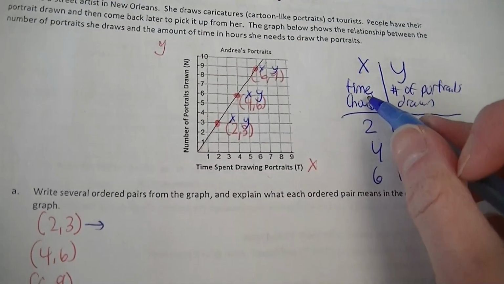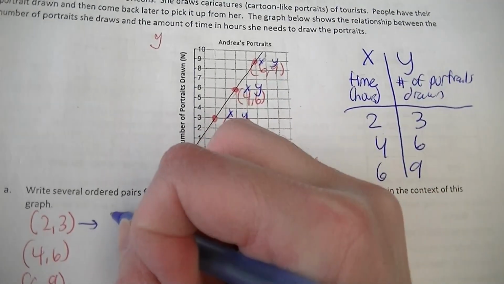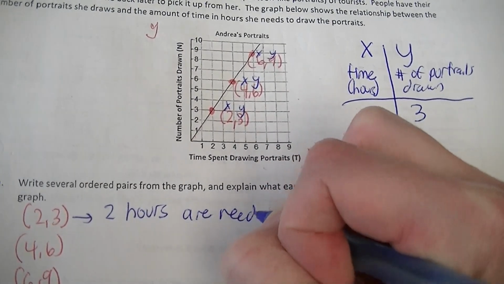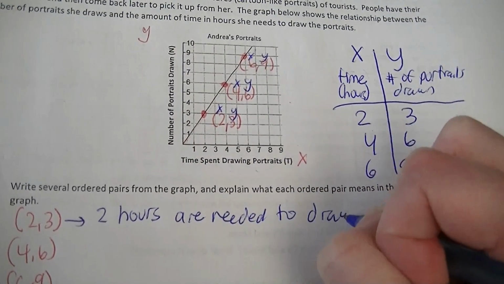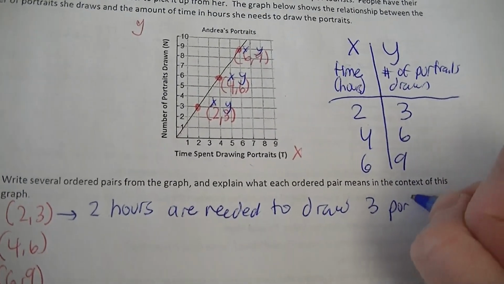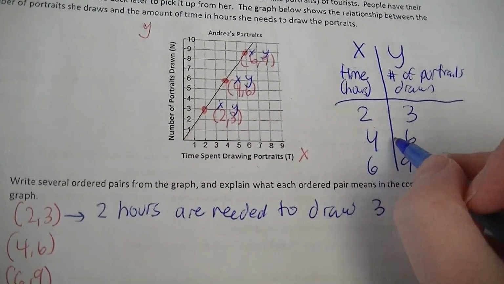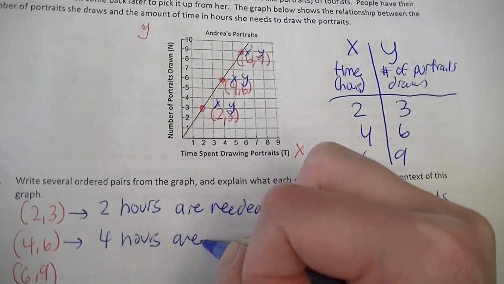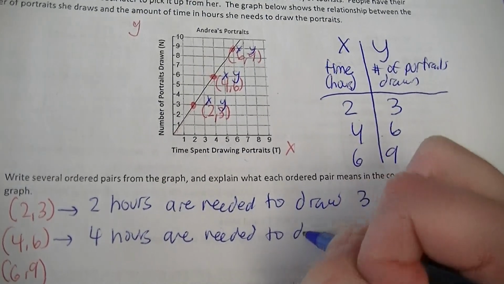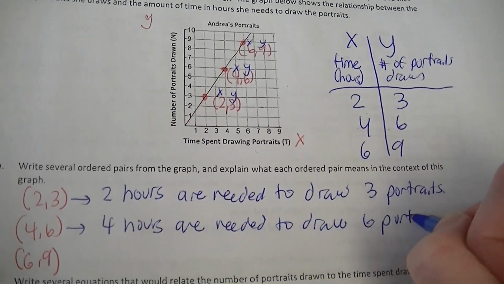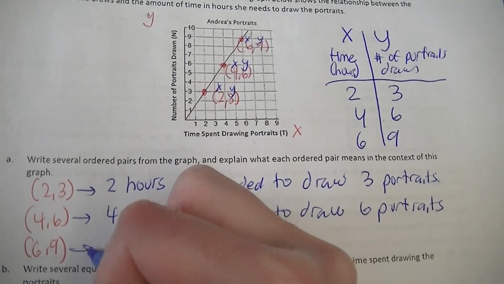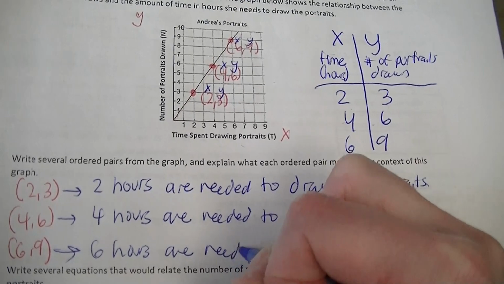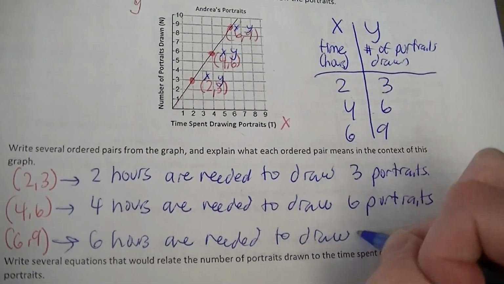So the x value is 2. 2 represents the time in hours. So 2 hours are needed to draw 3 portraits. Okay, this one right here, (4, 6), that means 4 hours are needed to draw 6 portraits. (6, 9) means 6 hours are needed to draw 9 portraits.